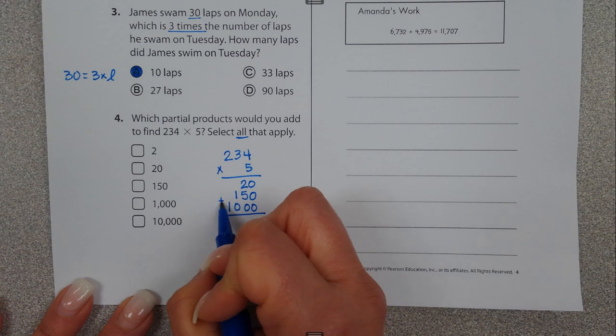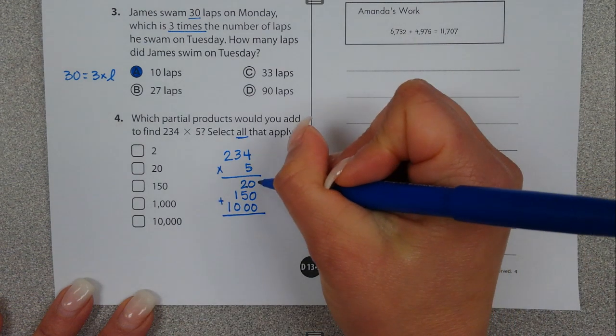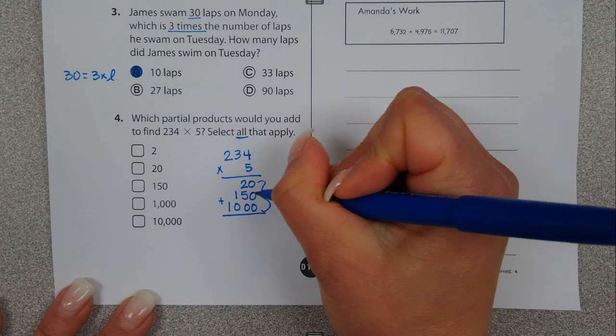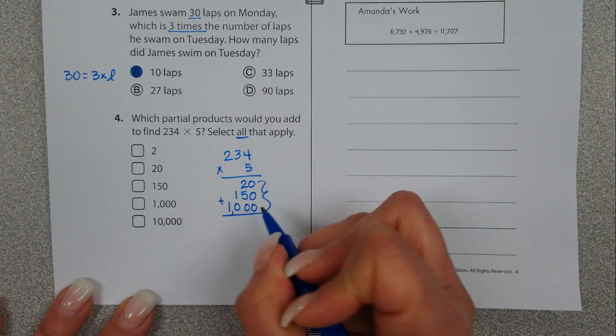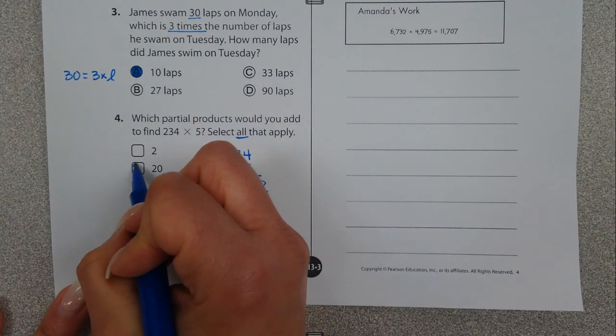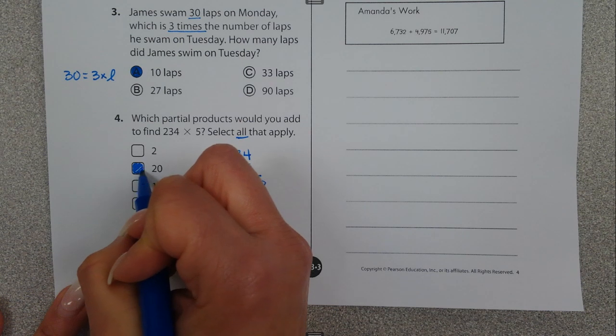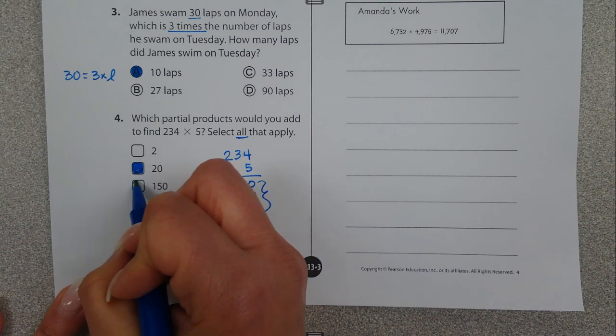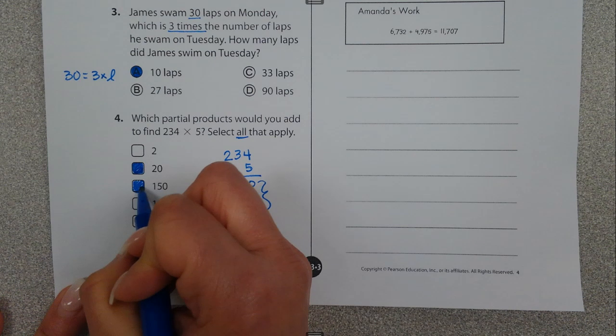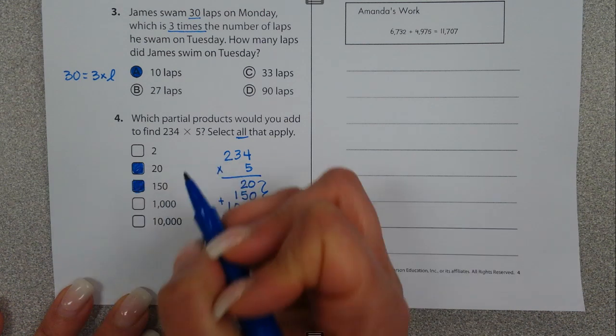And then, well, we actually don't even have to add it up. These are our answers here, 20, 150, and 1,000. So it's the second, the third, and then the fourth answer choice.